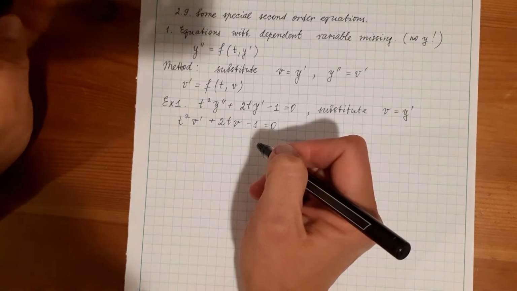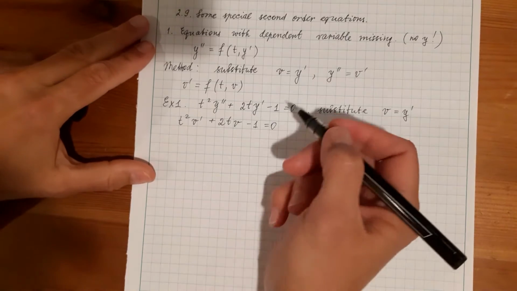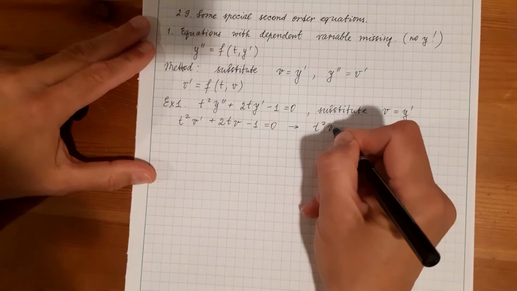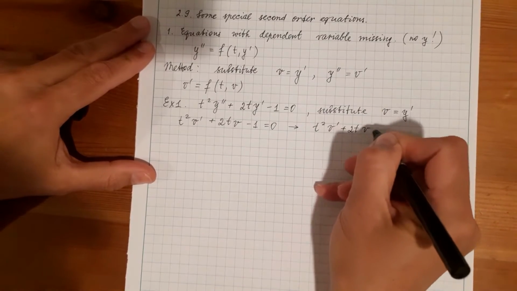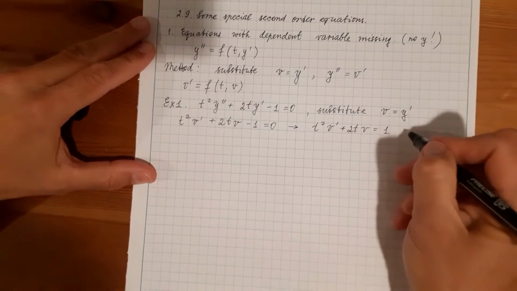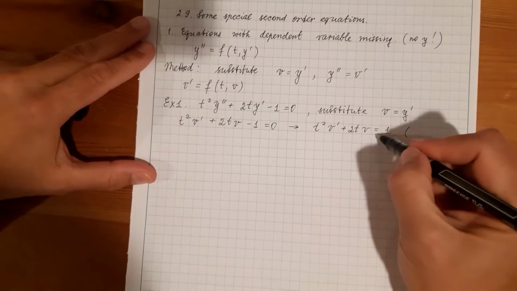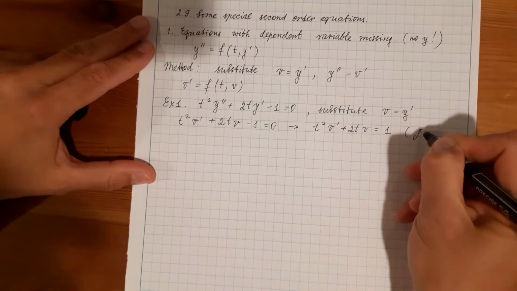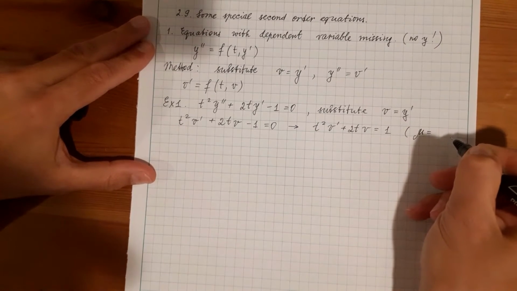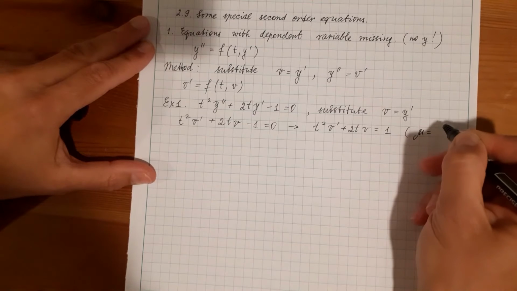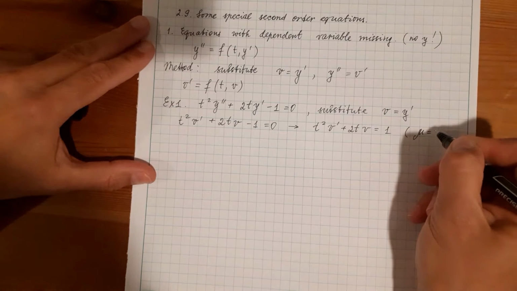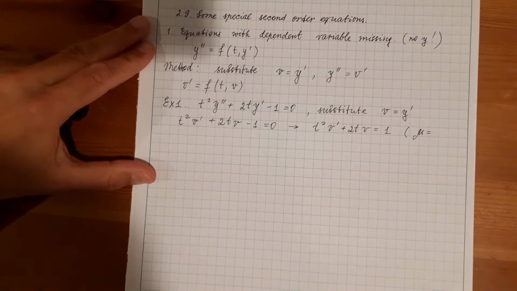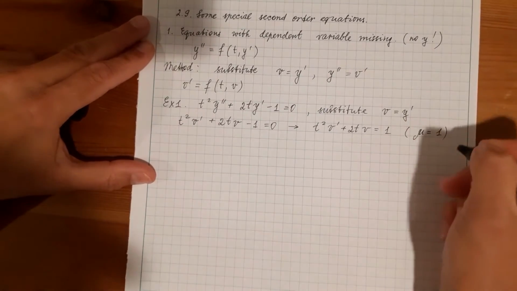And we are going to recognize that this is an exact equation. Let me write it down. Move this 1 to the right side. t squared v prime plus 2t v equals 1. How do I know that this is exact? You could try an integrating factor, but we don't need the integrating factor here. It's already kind of the derivative. So I'm going to write down mu equals 1 actually.